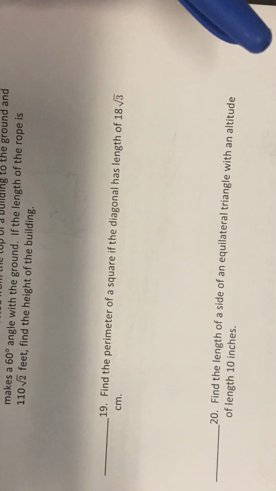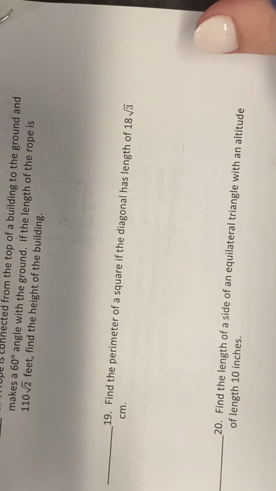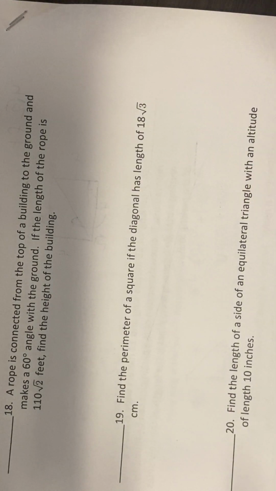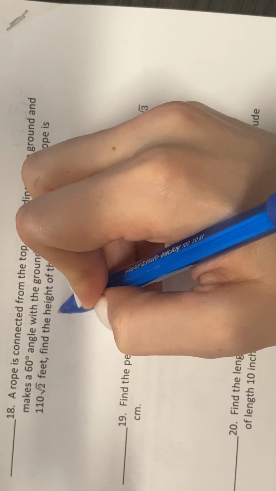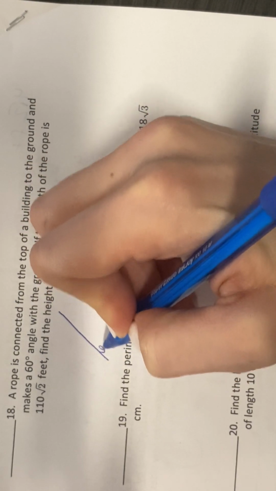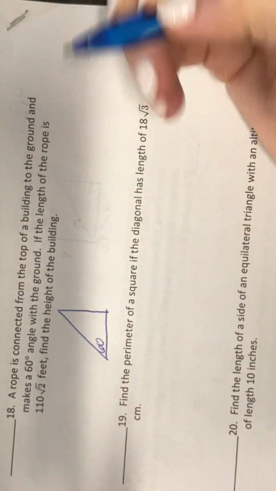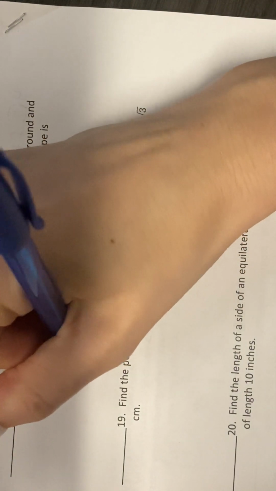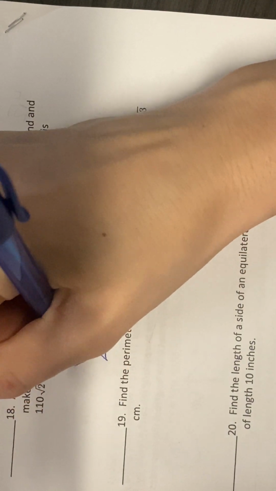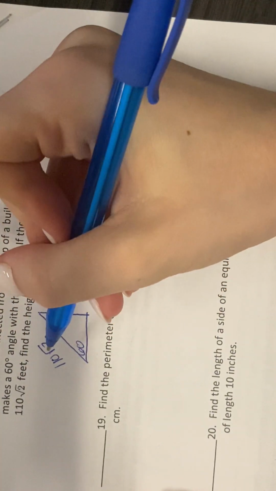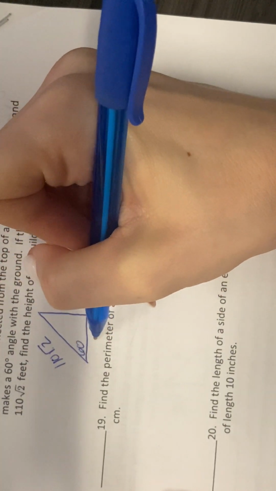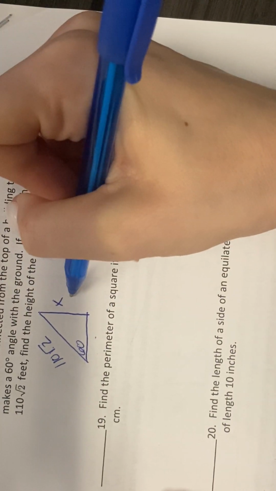All right, chugging along. A rope is connected from the top of the building to the ground and makes a 60-degree angle with the ground. If the length of the rope is 110 root 2 feet, find the height of the building. So we have to go from hypotenuse to short side to long side.